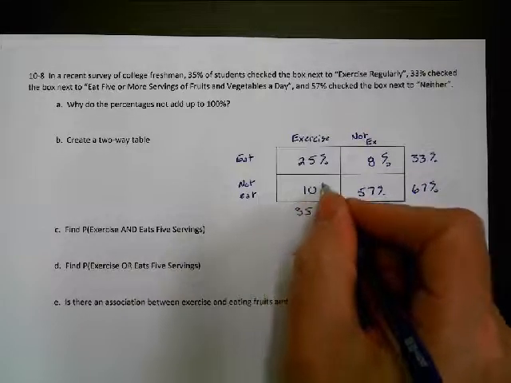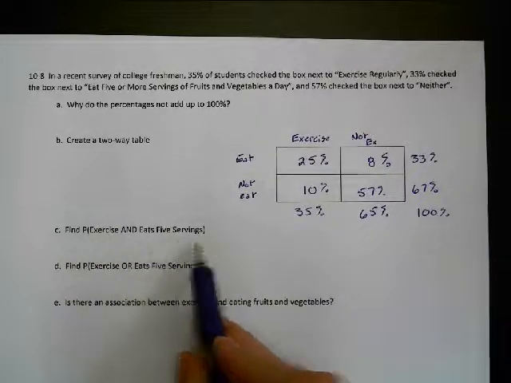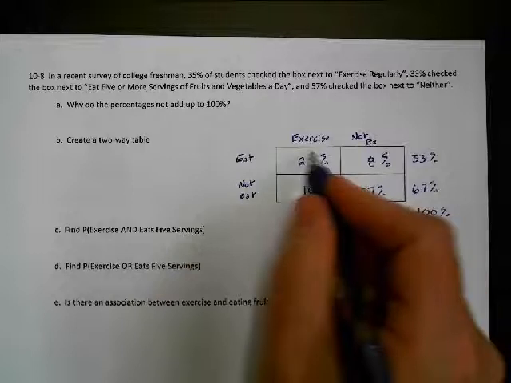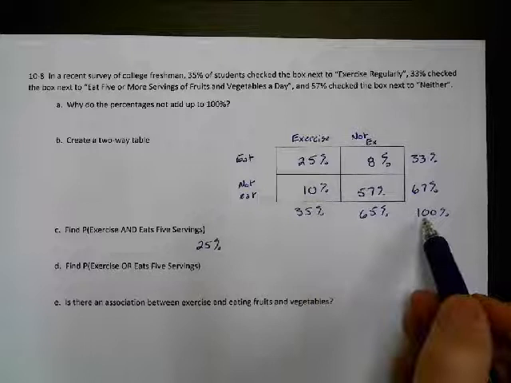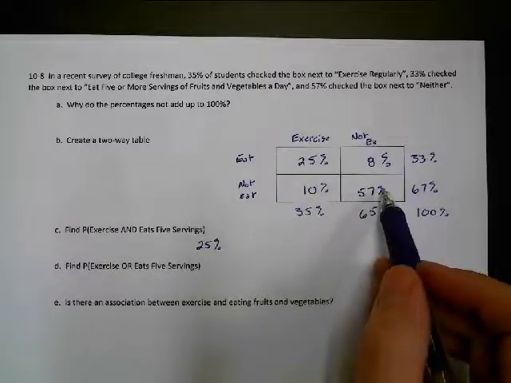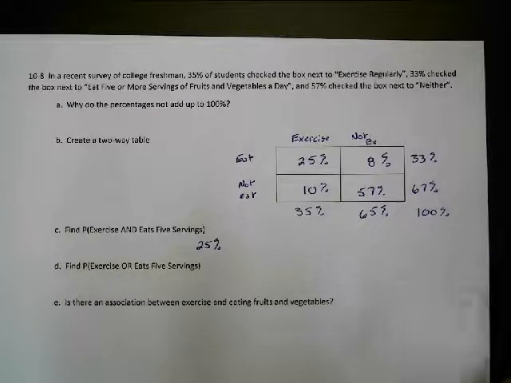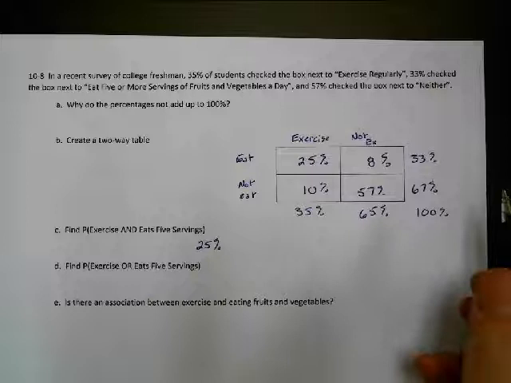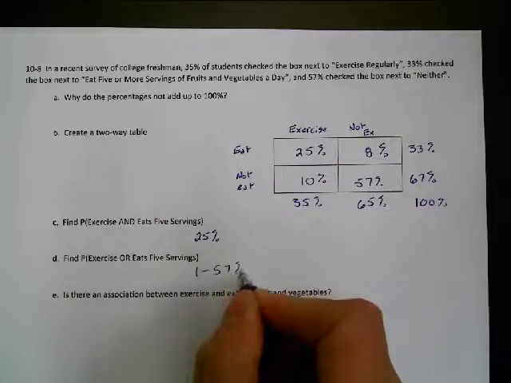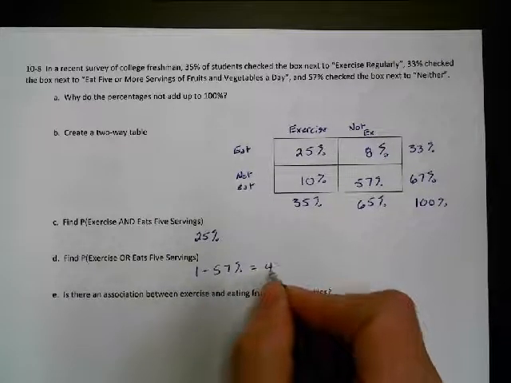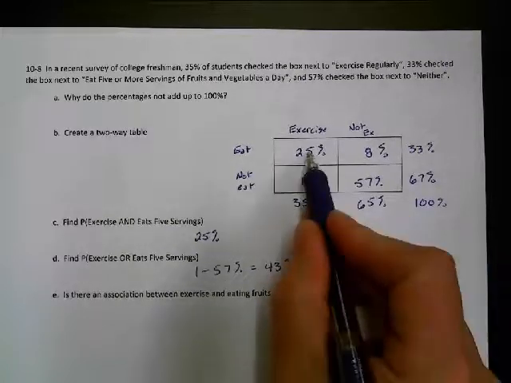What's the probability that they exercise and eat 5 servings? Exercise and eat, that's 25%. You don't need to do it 25 over 100 because it's already in percentages. That's what's nice when you have these in percentages. Exercise or eats 5 servings. You could do a complement here. You could do 1 minus 57%, which ends up being 43%. Or you could add up these 3, 10%, 25%, and 8% to get that 43%.